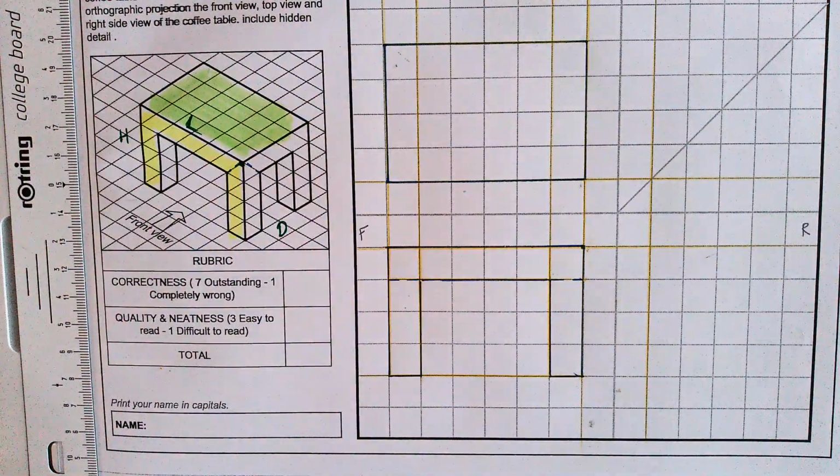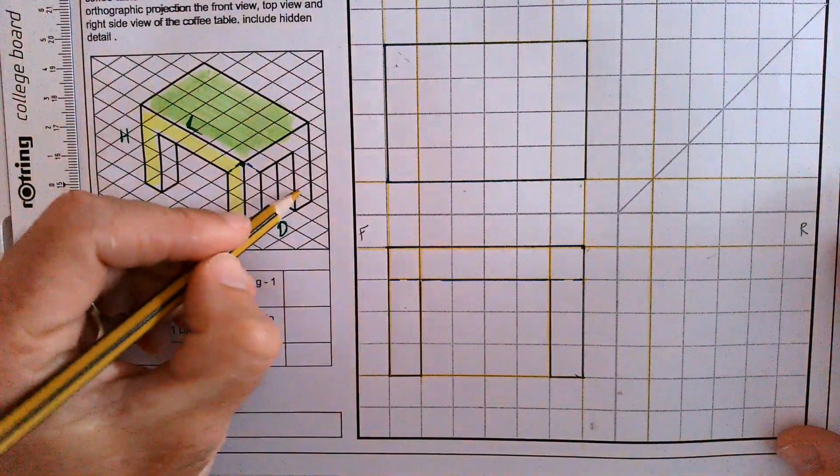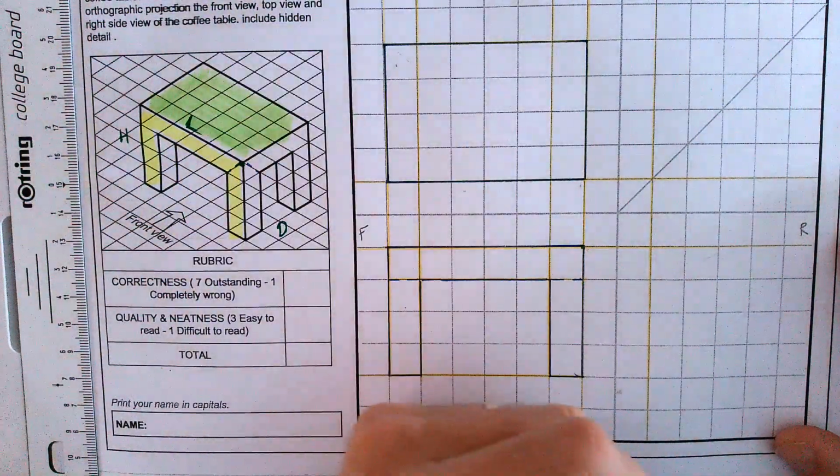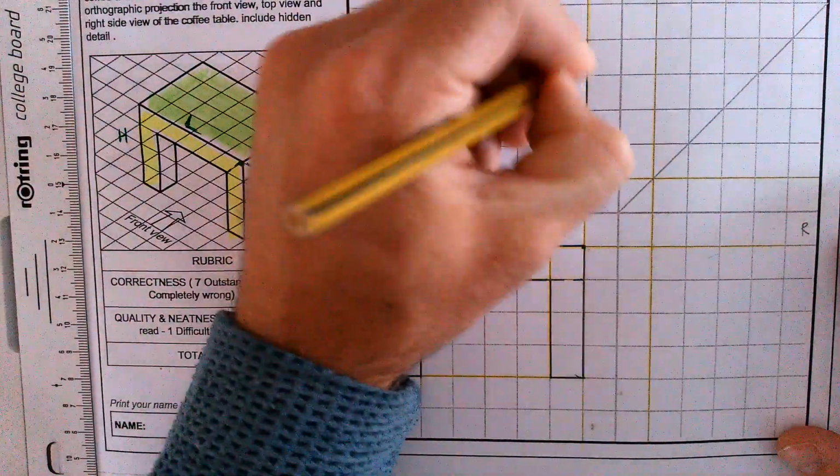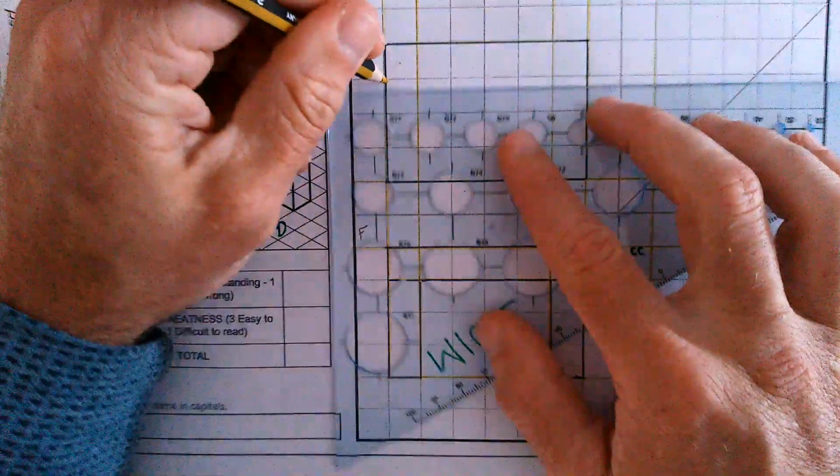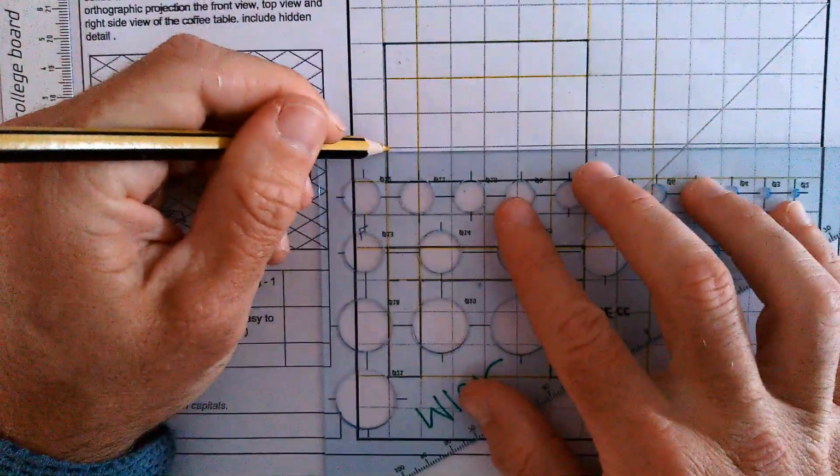I'm going to keep that. You don't have to do this, but I'm going to do it to show you that I know that that leg and that leg is 1 block from each corner. Yes, or agree? So I'm going to come back down 1, and I'm going to project across. Okay? I'm going to go up 1 and project across.